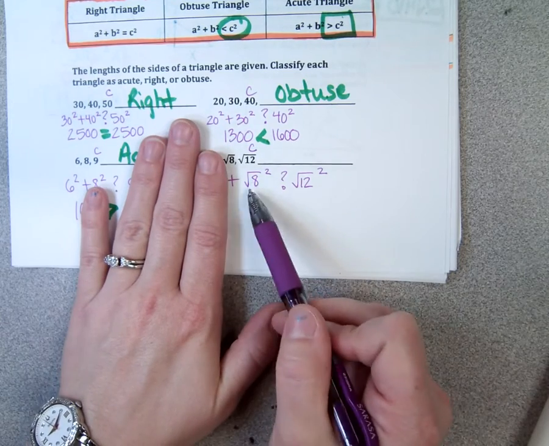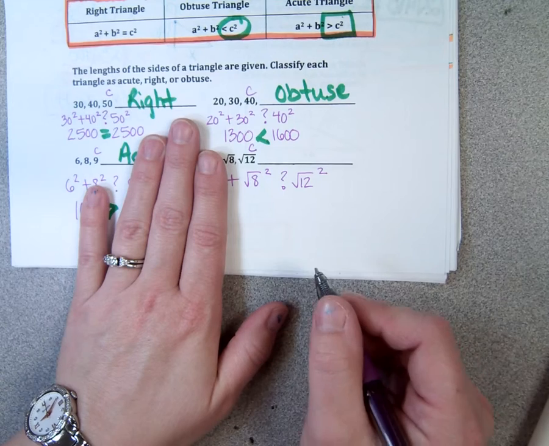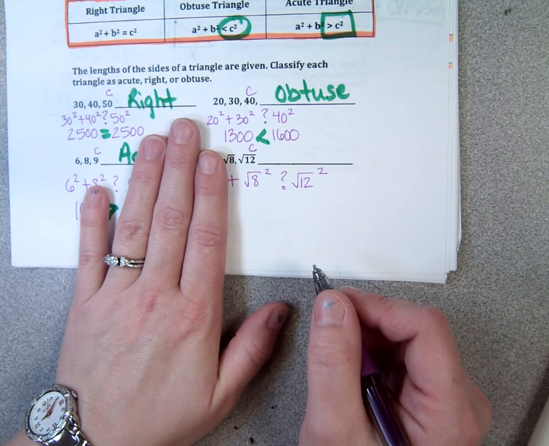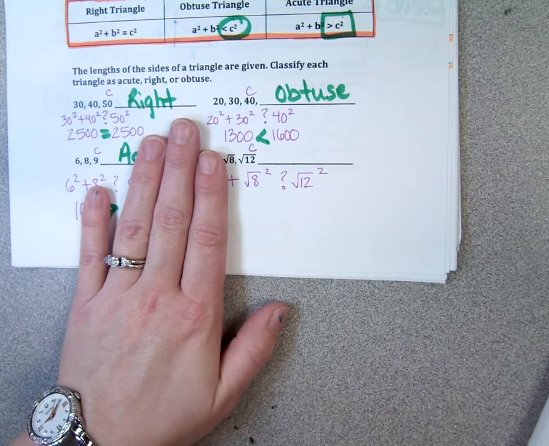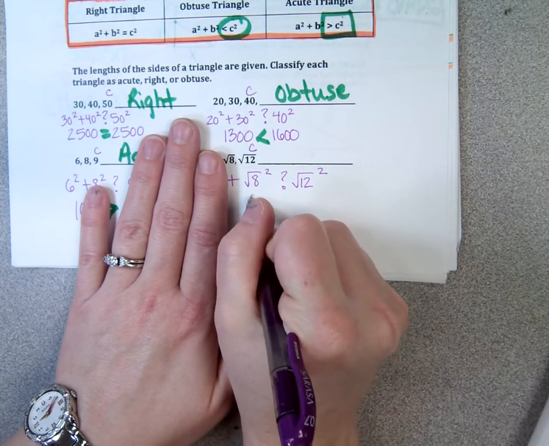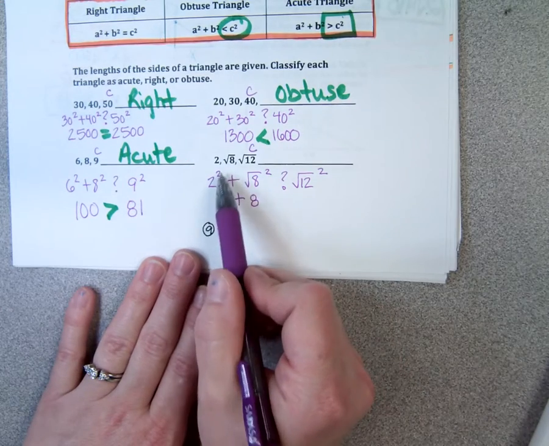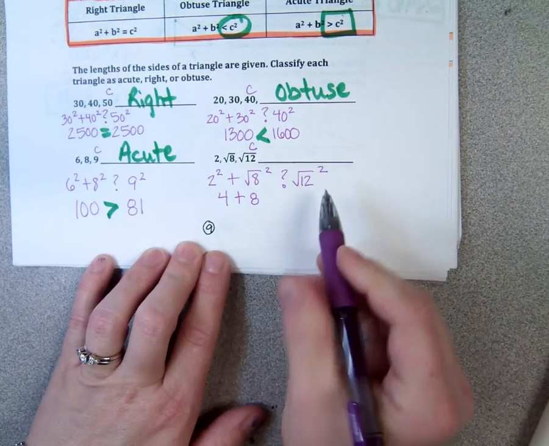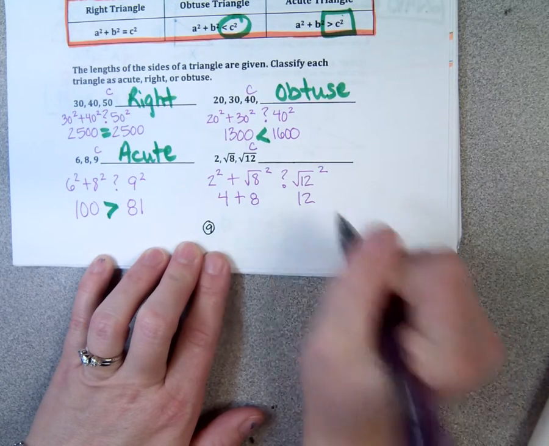Let's talk about this for a second. I know you could just shove it in your calculator, but what's square root of 8 times square root of 8? Just an 8. It's square root of 64, but square root of 64 is just an 8. Remember, if you square the square root twice, you just get what you started with. And then how much is 2 squared? 4. And then what's square root of 12 times square root of 12? 12. So what would you tell me here?